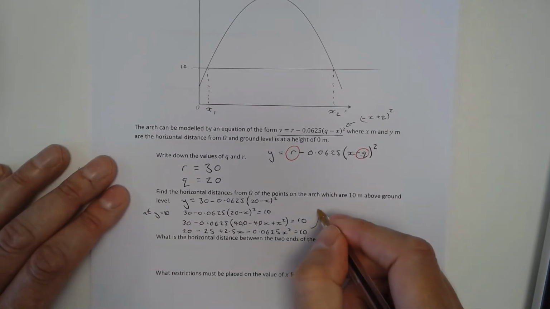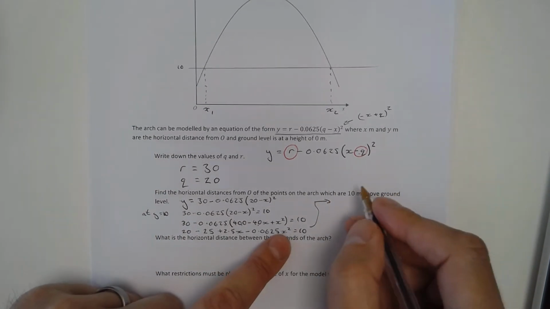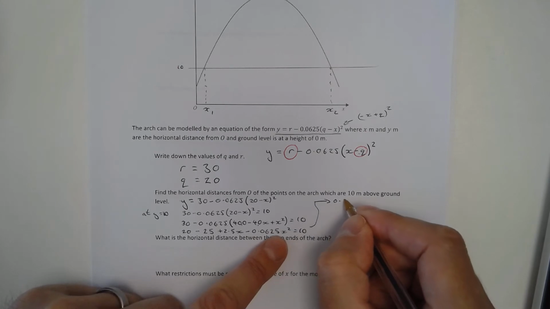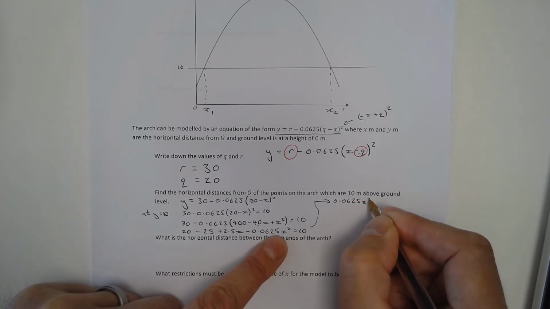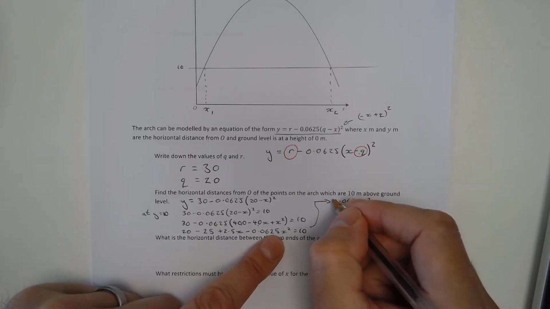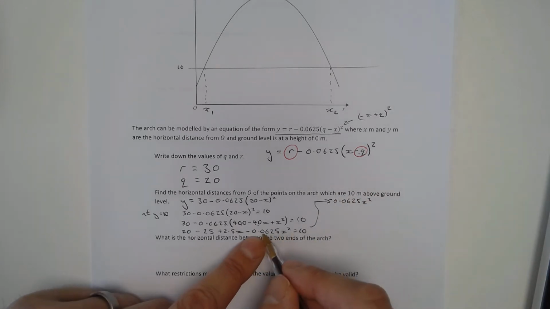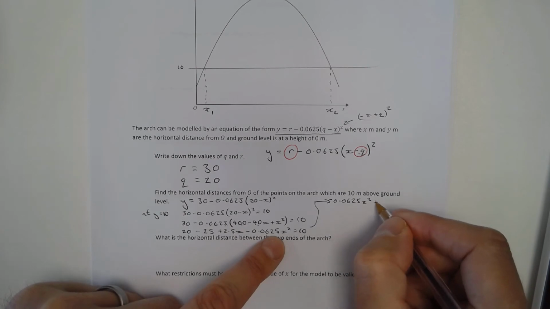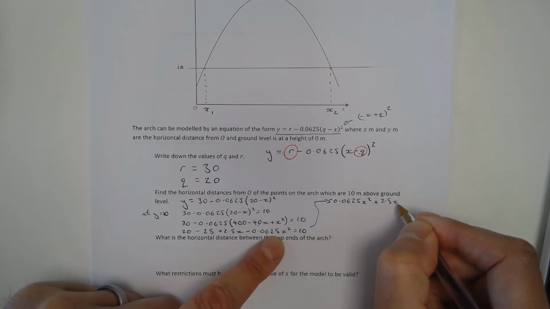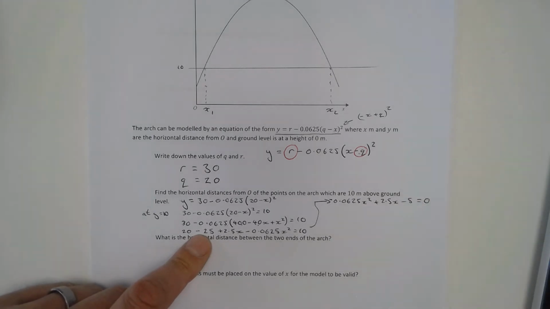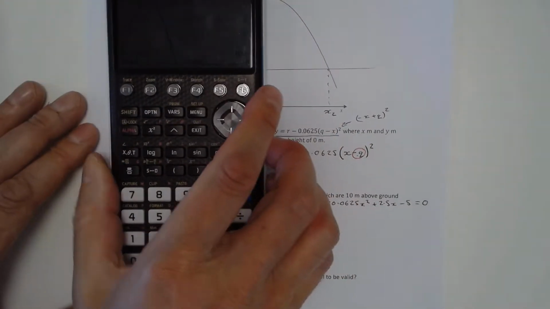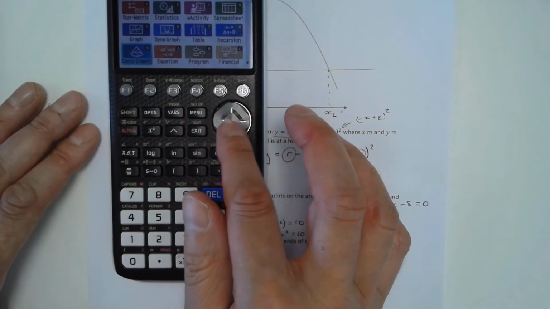So I'm now going to go up here and get this into the form that I like, because I'm going to go to my calculator in a second. So I've got minus 0.0625x squared plus 2.5x minus 5 equals 0. So that is a form that I can use to stick directly into my calculator.